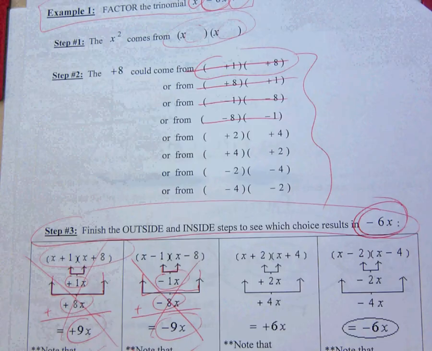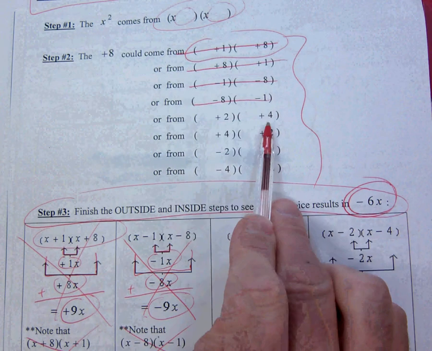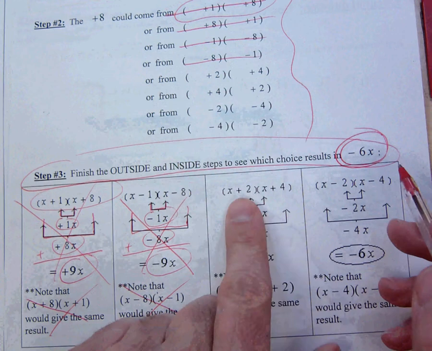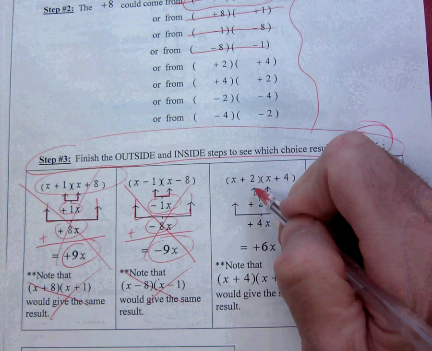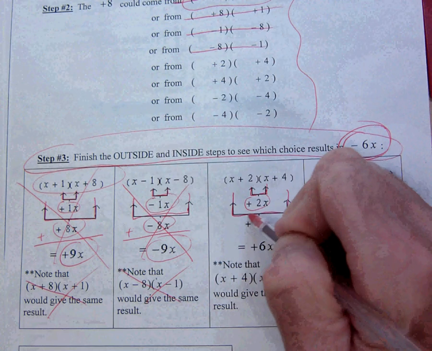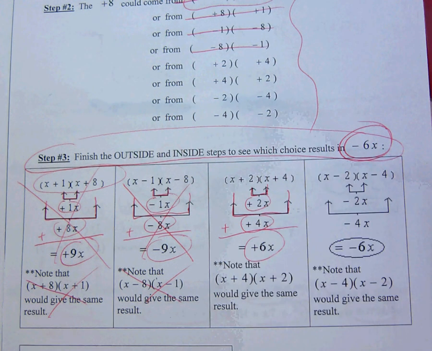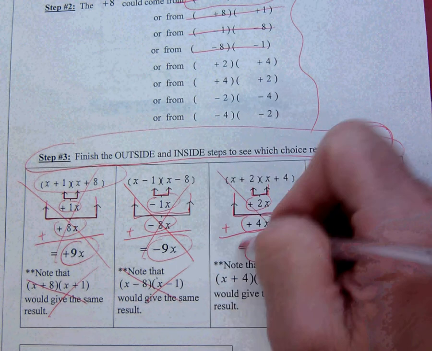Cross those out. Now I've got to try the what? The plus 2 and the what? Plus 4. And so that's what I did. I put in the plus 2 and the plus 4. When I finish the FOIL method now, when I multiply the inside ones, I get that. When I multiply the outside ones, I get that. And when you add them together, you get a middle term of a plus 6x. Is that what I want for my middle term? No. So that's not it.